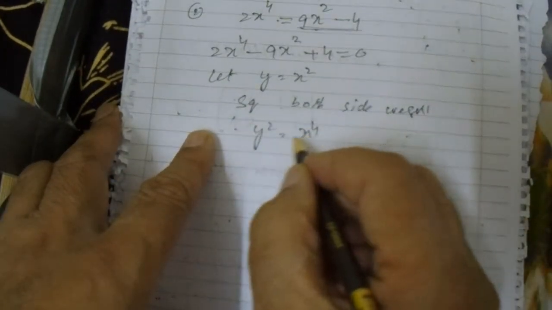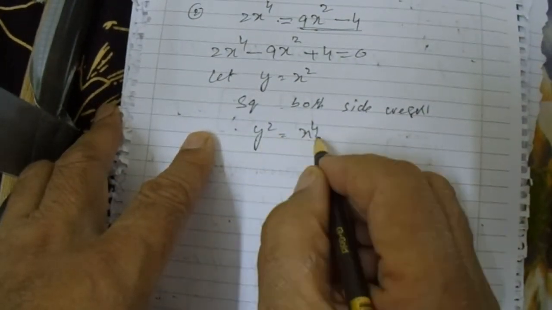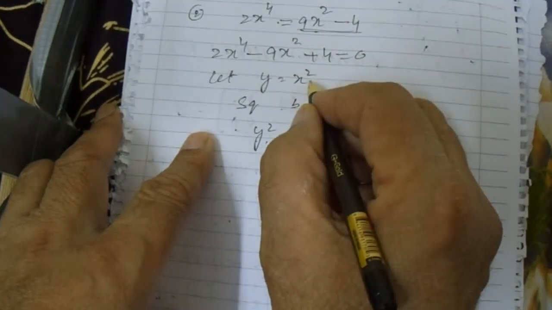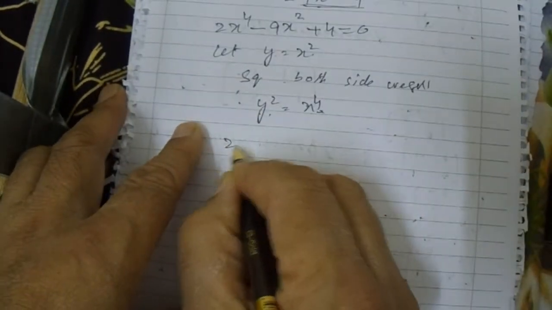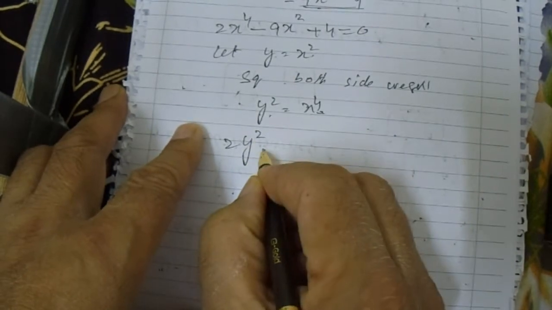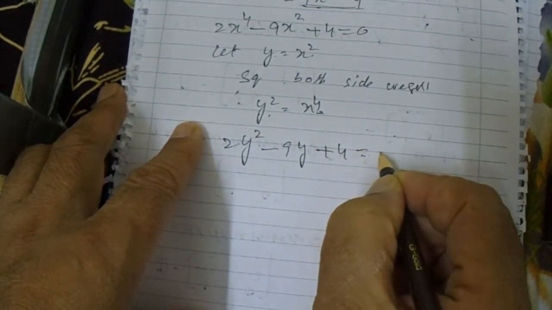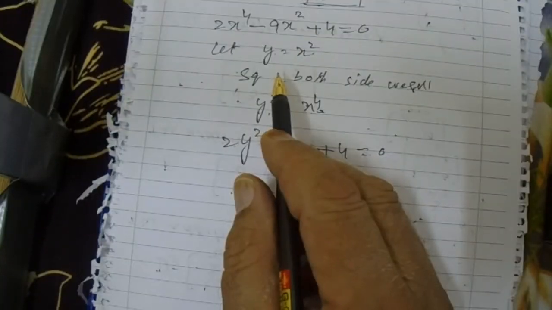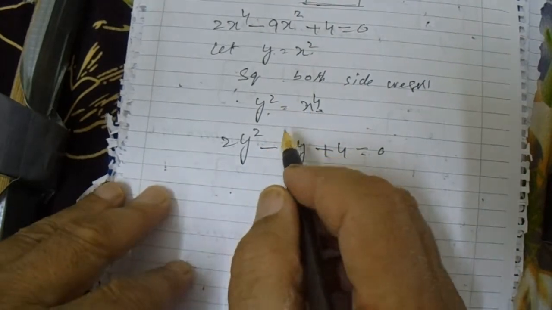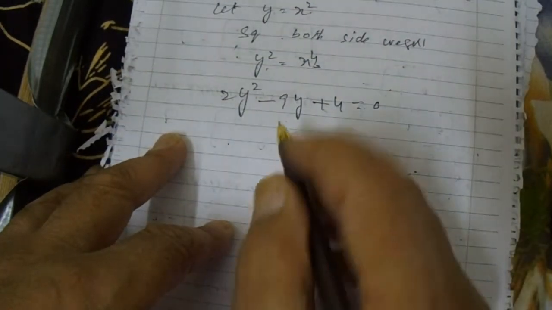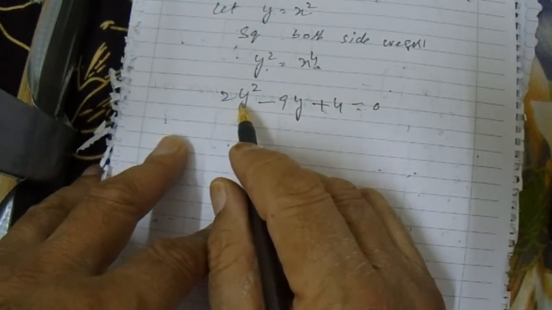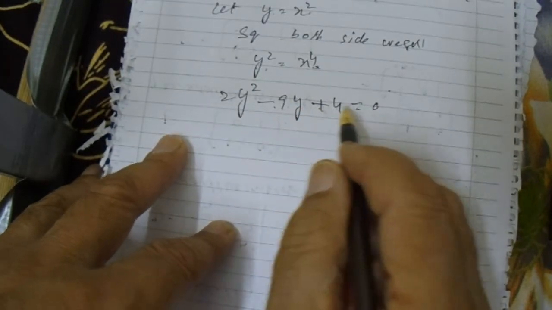Now replacing x^4 with y^2 and x^2 with y, we put 2y^2 minus 9y plus 4 is equal to 0. We now have a quadratic equation, 2y^2 minus 9y plus 4 is equal to 0.